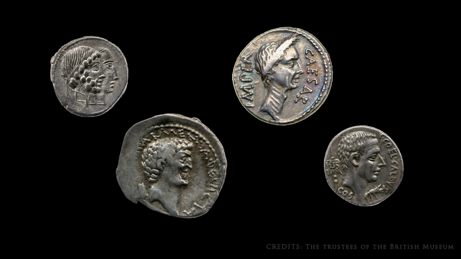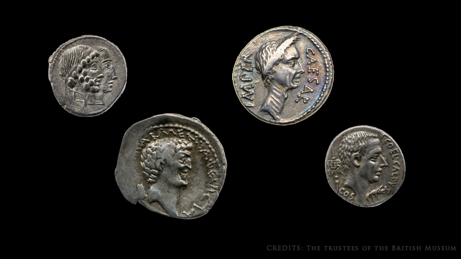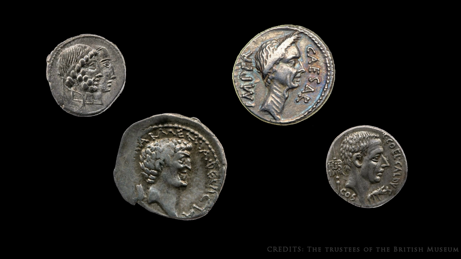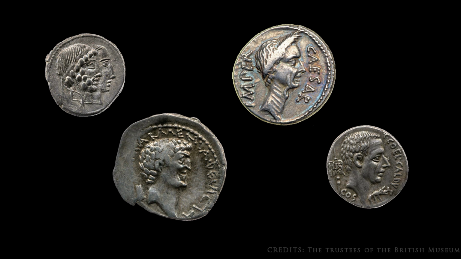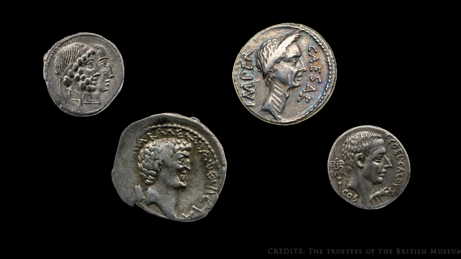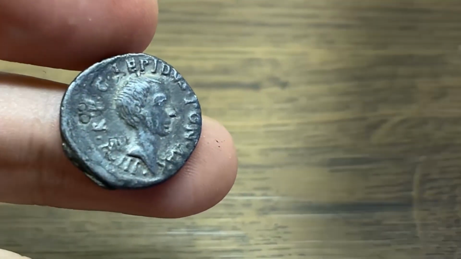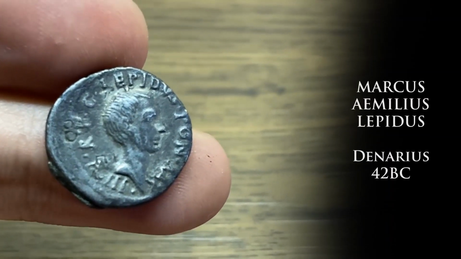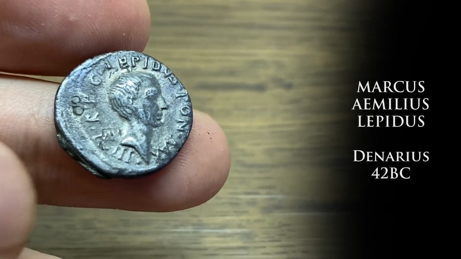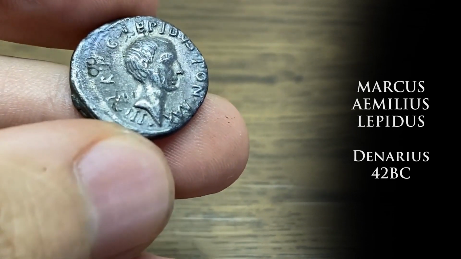Portraits start showing up on Roman coins around the 1st century BC. First, as mint officials started putting portraits of their deceased forefathers as a propaganda move. Starting with Julius Caesar, however, and during the very last years of the Roman Republic, we start seeing the depiction of living Romans. What I have here is the denarius of the Second Triumvirate, dated to 42 BC, struck under Octavian, the future first emperor, and his colleague Marcus Aemilius Lepidus.